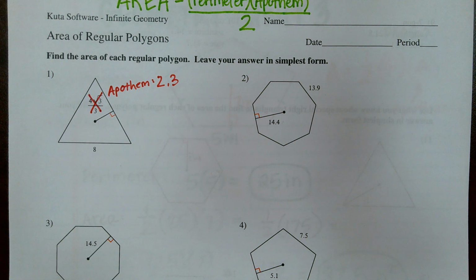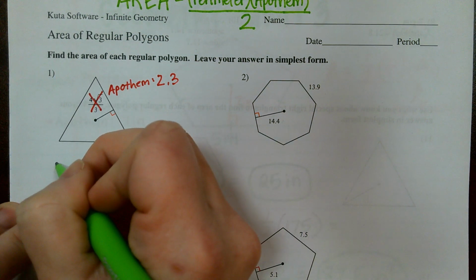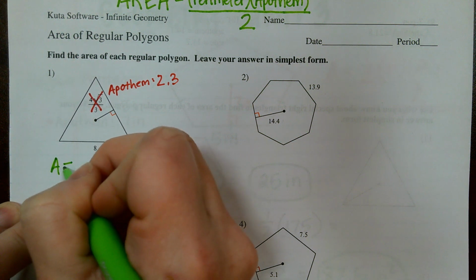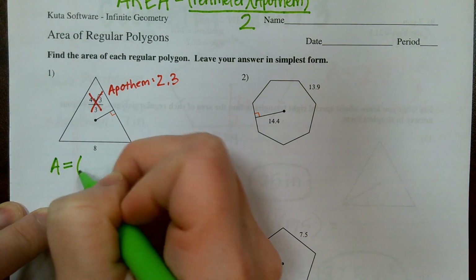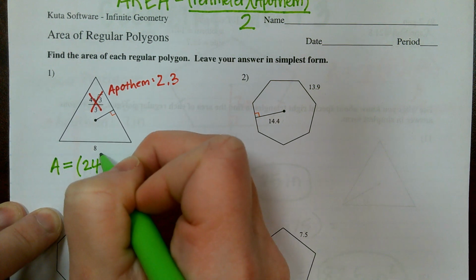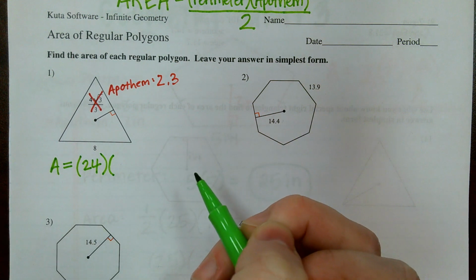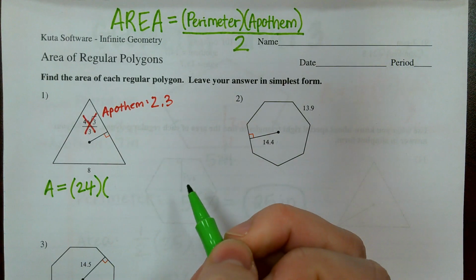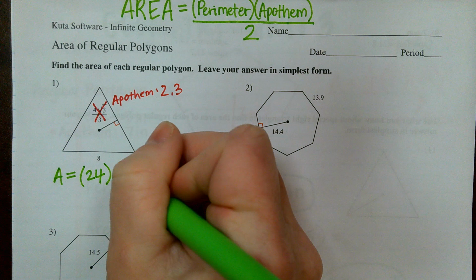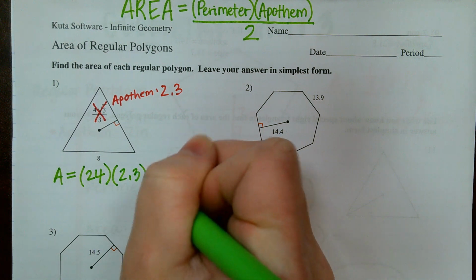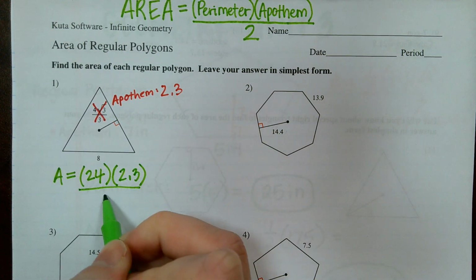Yes, 8 times 3 is 24. So I'm going to go ahead and start writing my formula. Area is perimeter, so 24 times apothem. What's our apothem? 2.3. Good. 2.3. Then we'll divide by 2.